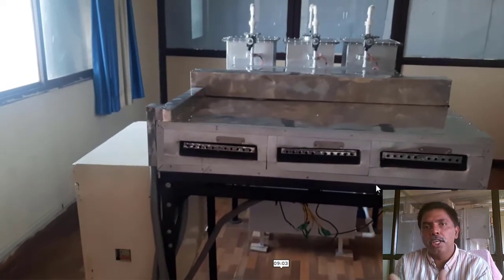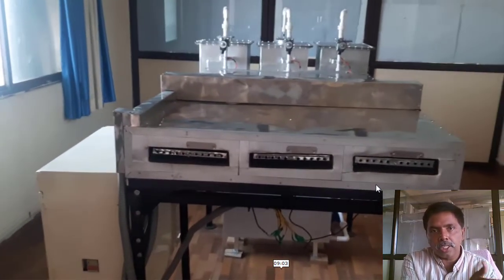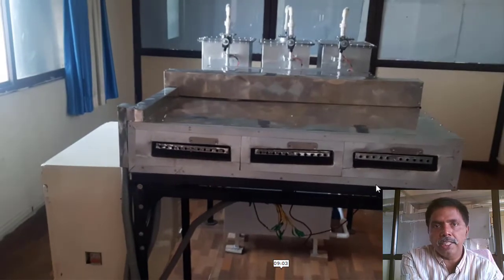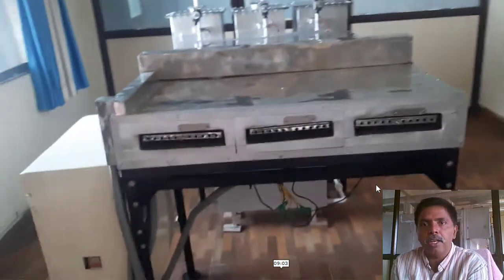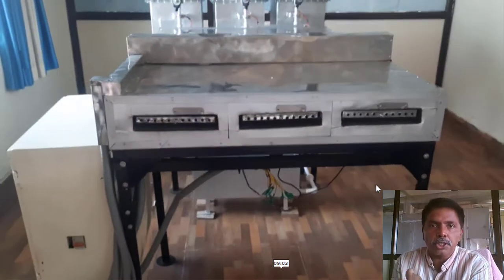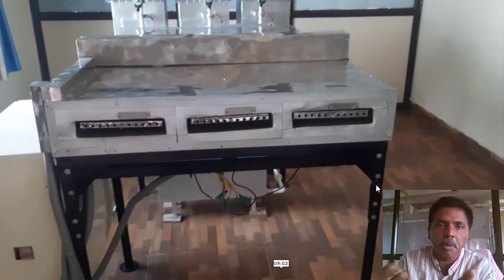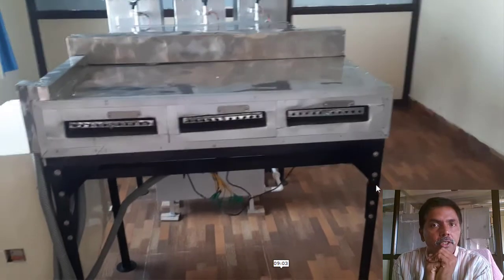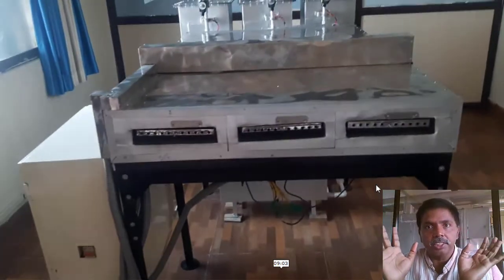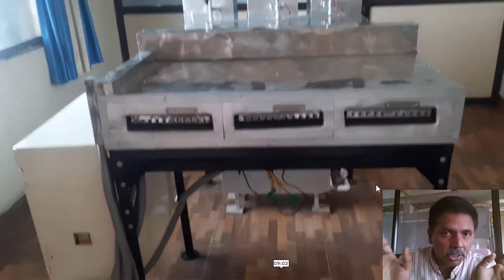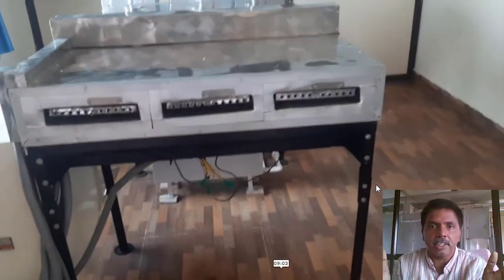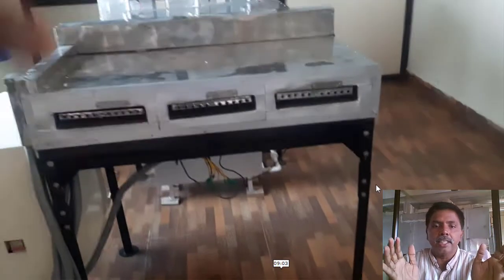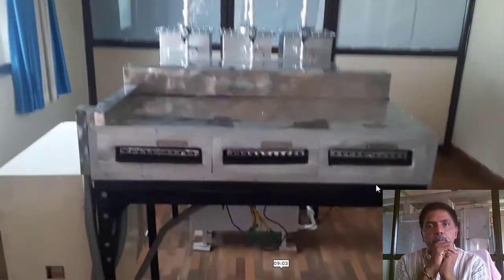Suppose in South India I want to test in the coastal region, the inlet relative humidity is 60% to 70%. In Rayalaseema or Hyderabad, where I want to establish a dryer, the inlet relative humidity may be 30 to 40%. So the entire size of the dryer changes according to the product. So first we are analyzing the entire thing in the laboratory setup before designing the dryer.